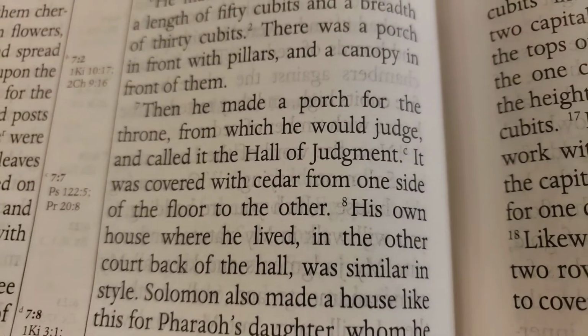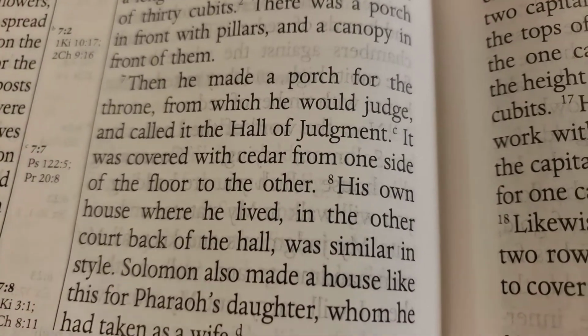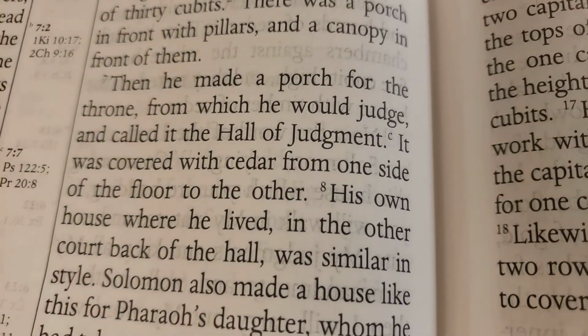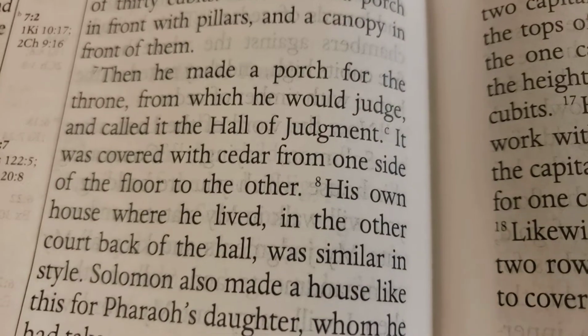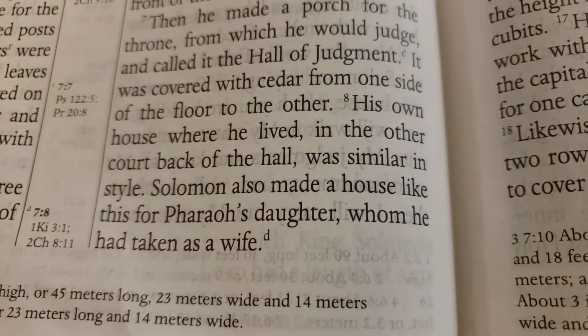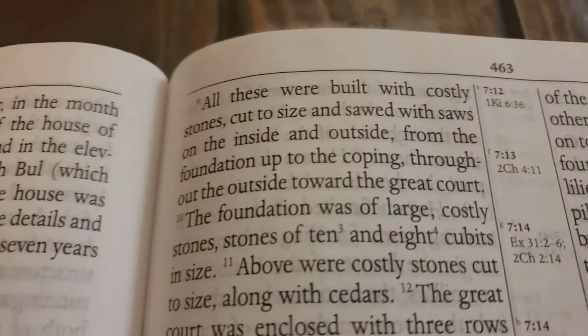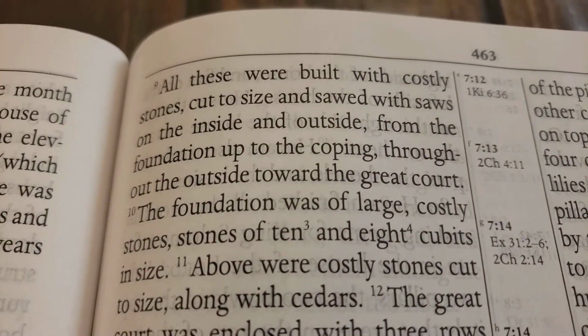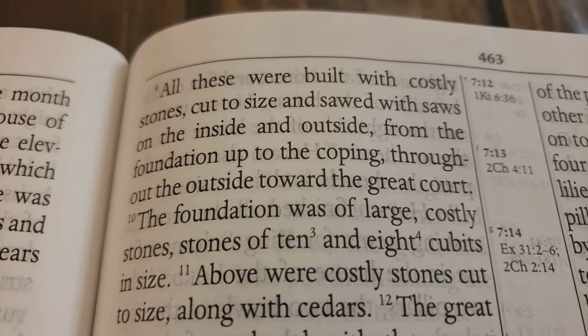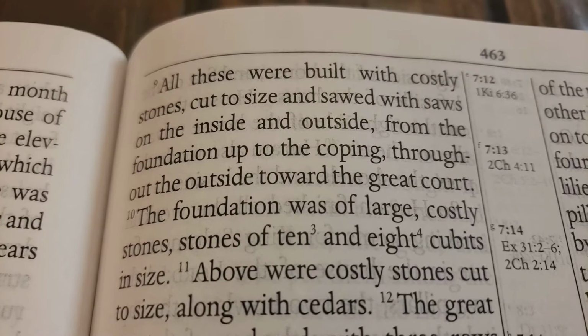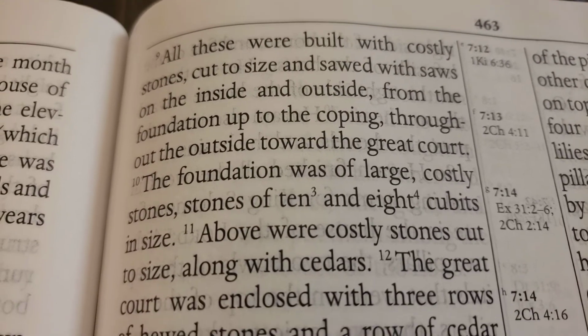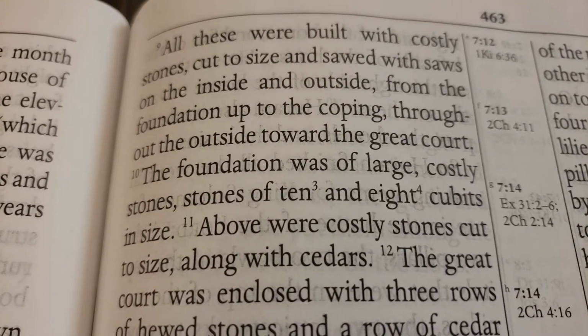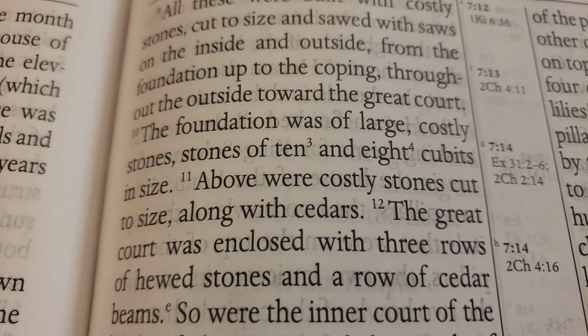His own house, where he lived, in the other court, back of the hall, was similar in style. Solomon also made a house like this for Pharaoh's daughter, whom he had taken as a wife. All these were built with costly stones, cut to size and sawed with saws on the inside and outside, from the foundation up to the coping throughout the outside toward the great court.